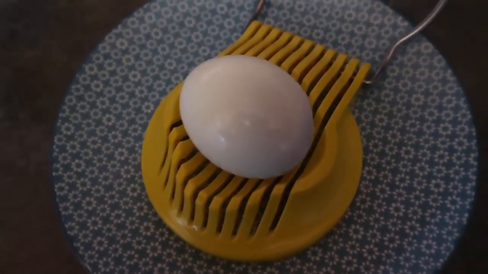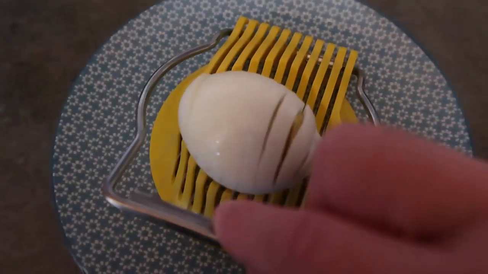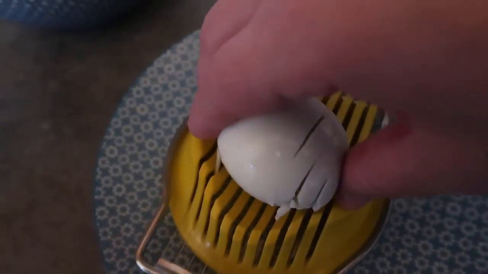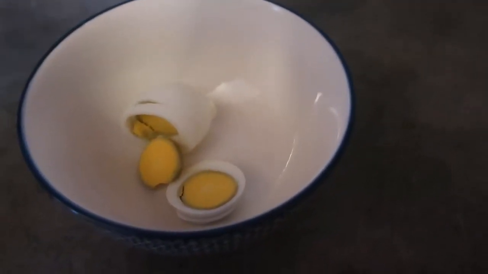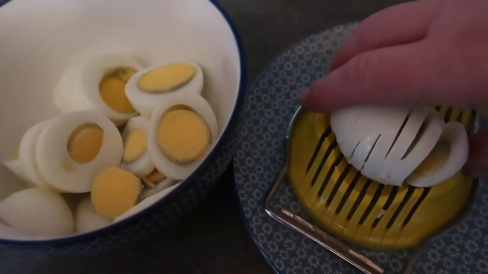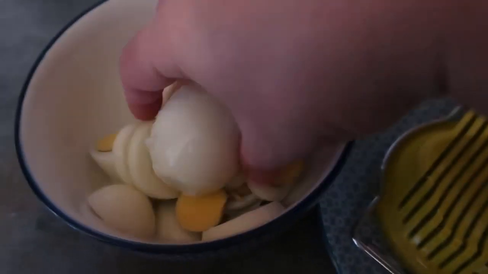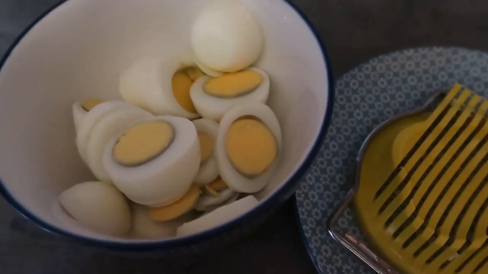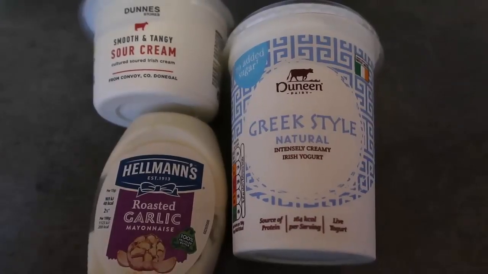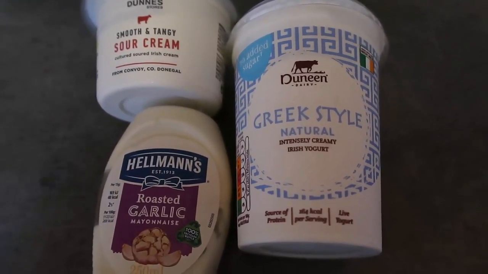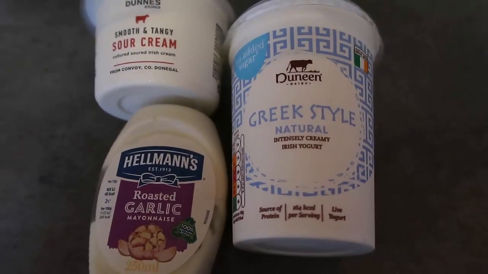As I peel each egg, I'm just slicing it with my egg slicer and then just popping it into a bowl where I'll add the creamy ingredient next. And the last egg is now sliced and added into the bowl, and now we'll add in our lovely creamy ingredients.